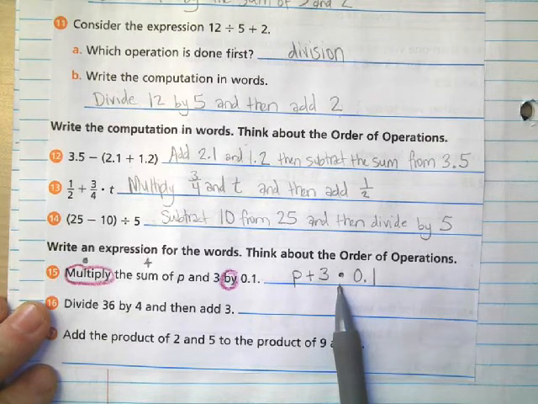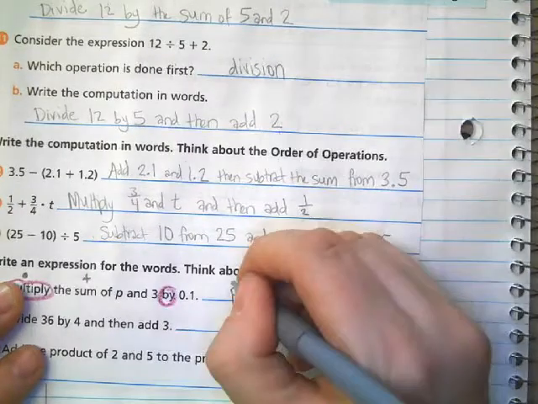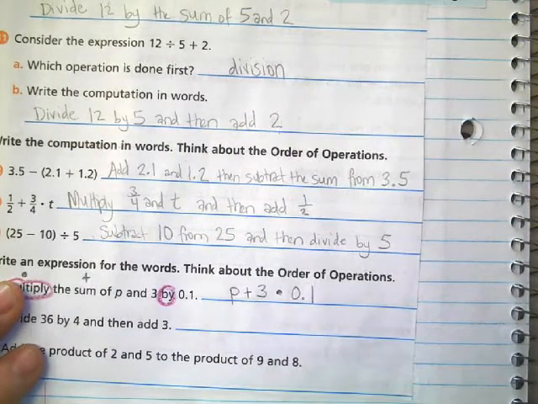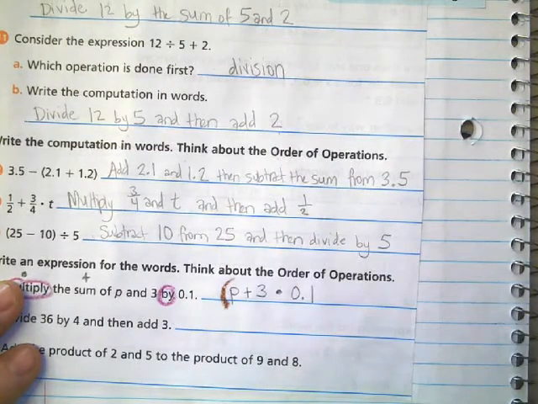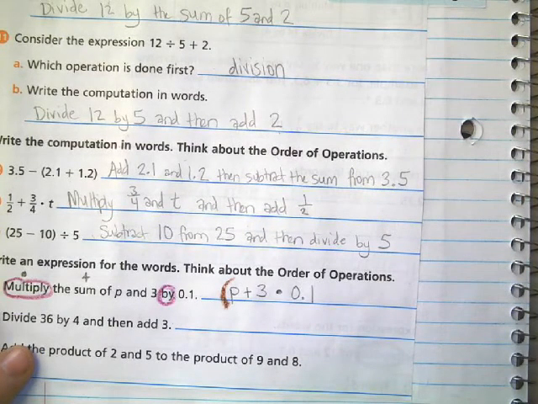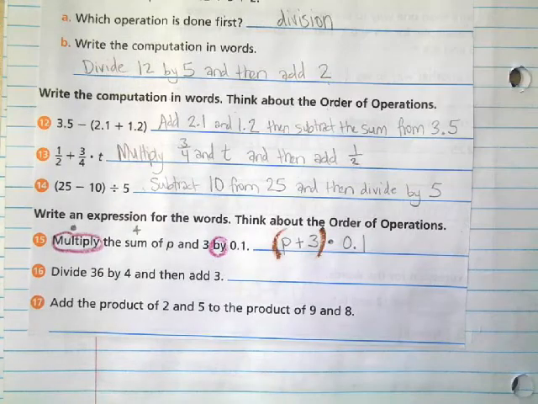Multiply or add? Well, it would be multiply. So they would start right there. But I don't want them to start right there because I'm supposed to add P and 3. So here's what I do. I'm going to use my brown. I'm going to put my own parentheses in here where they belong. I put them around the P and I put them around the 3. So now I would know I find the sum of this and then I multiply it. Yeah, I multiplied the sum of that by 0.1. We did pretty good. Pretty hard though.